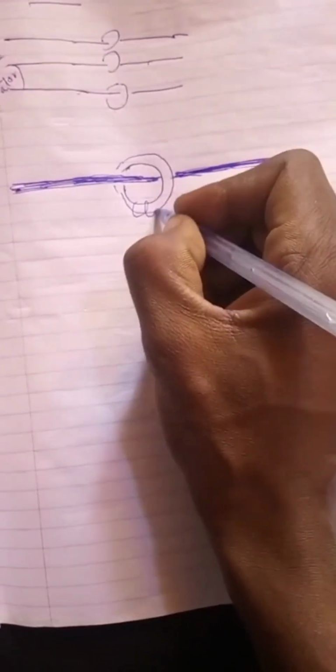So here we have a coiled rod, and then we have power like this, coiled rod, and then output. In our current transformer we have two outputs, AC common and A1.